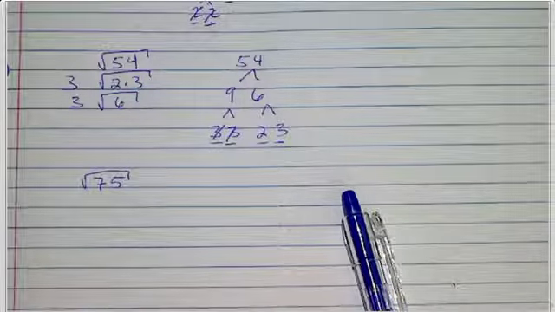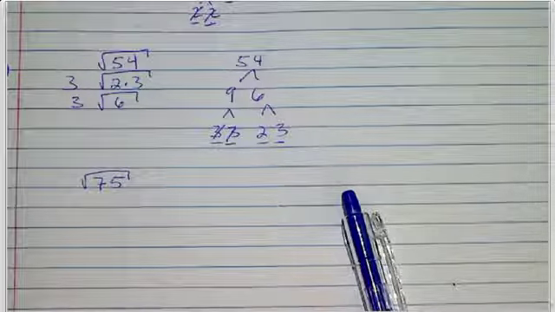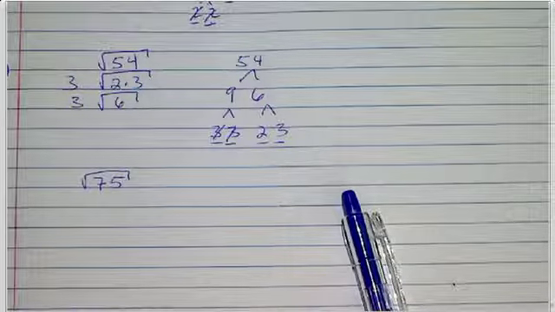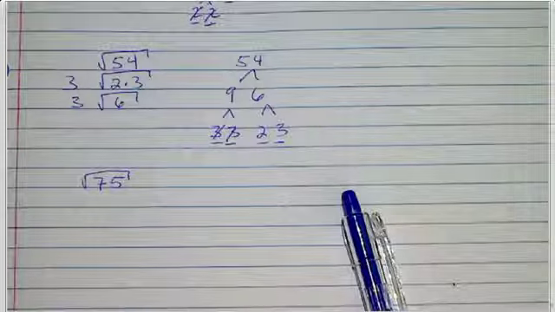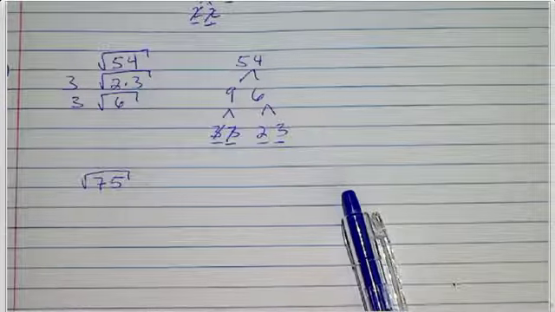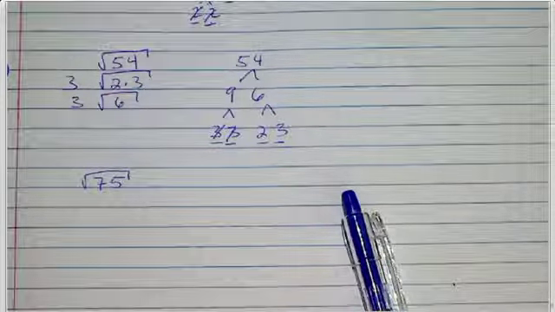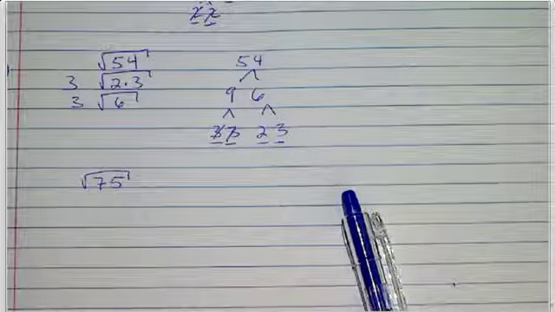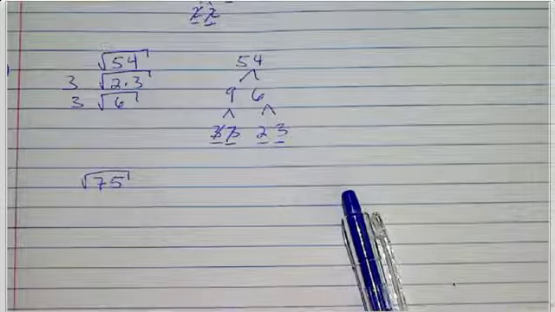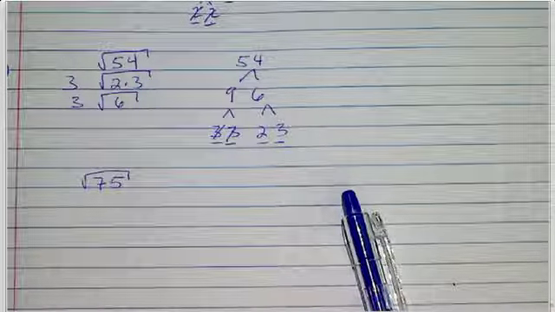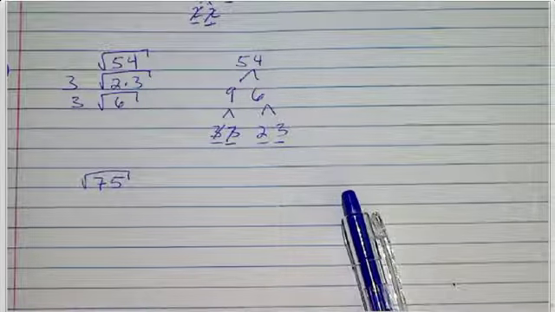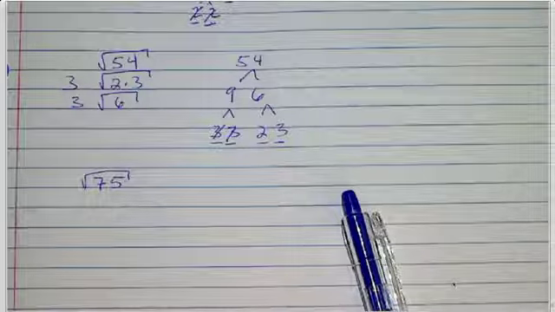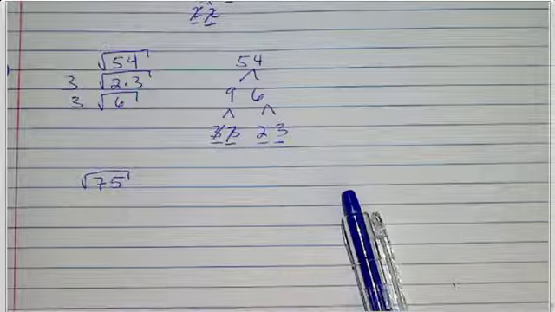Isn't 5 a prime number? 5 is prime. So prime numbers are 2, 3, 5, 7, 11, 13, 17, 19, 23. So there's a pair. You cross those two out, even though they're not right next to each other. Put one 5 on the outside, and then what's left on the inside? Just the 3.